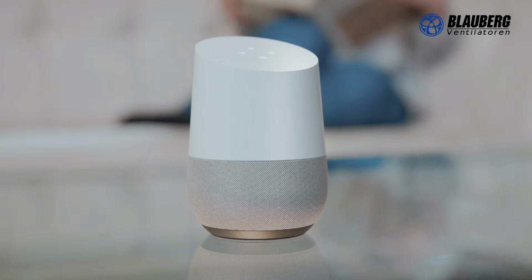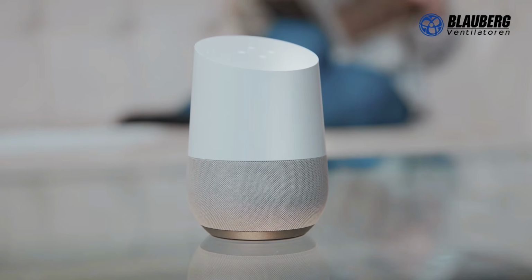Okay Google, turn on ventilation in the living room. Got it. Turning comfort on.